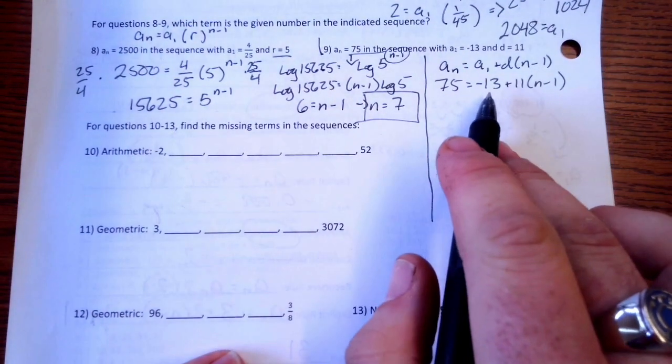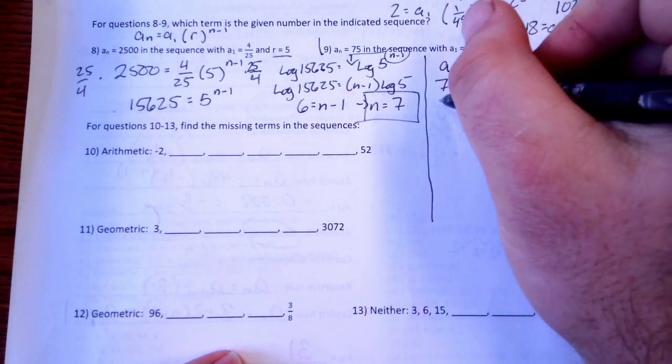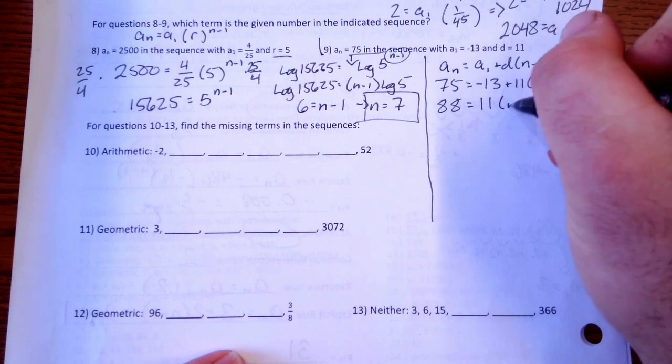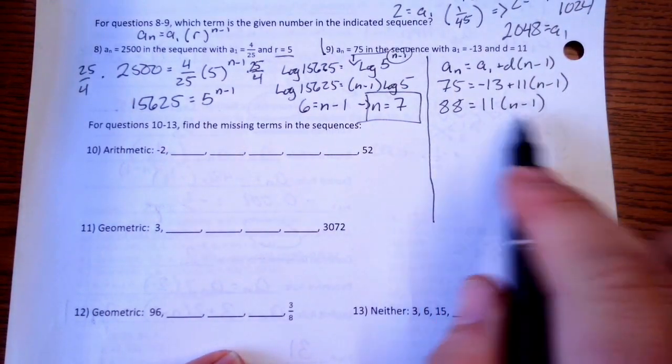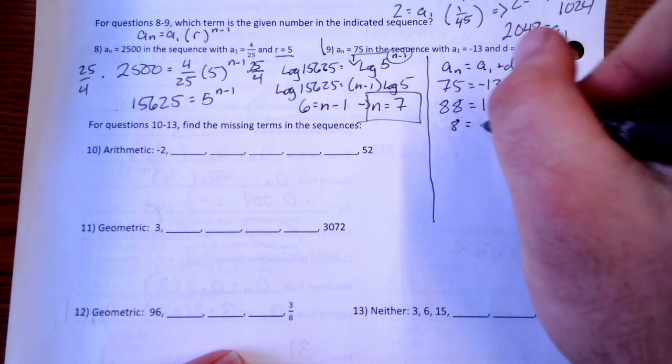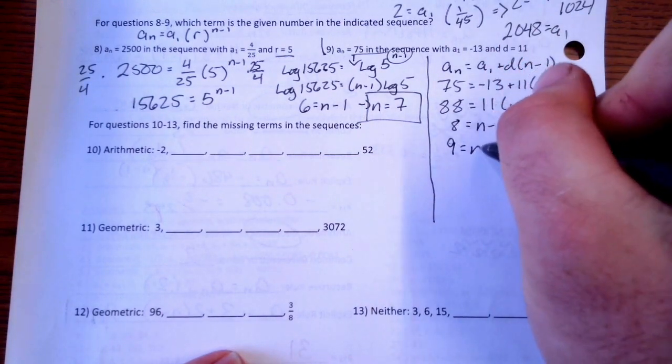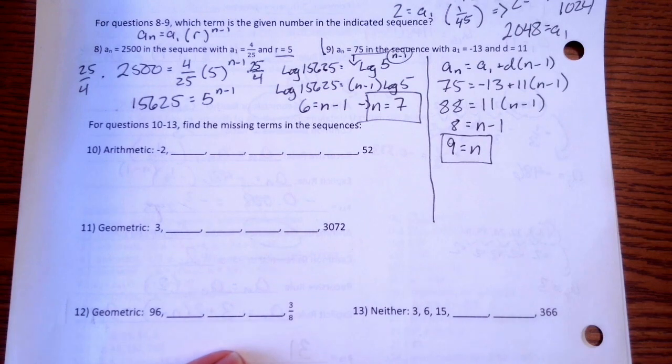We have a few options here. I'm going to start by adding 13 to both sides. 75 plus 13 is 88 equals 11 times n minus 1. When we divide by 11, we get that 8 equals n minus 1, and that means that n must be 9. All right, and that was number 9.